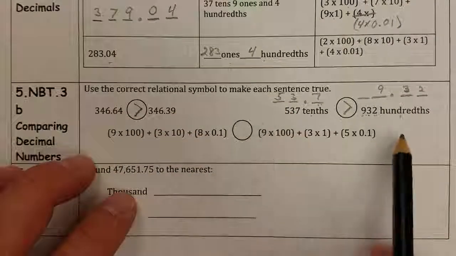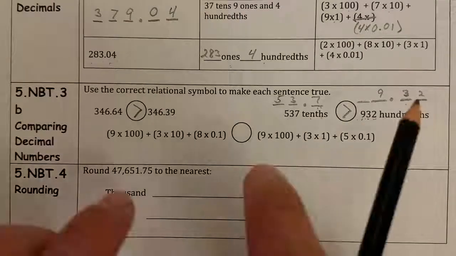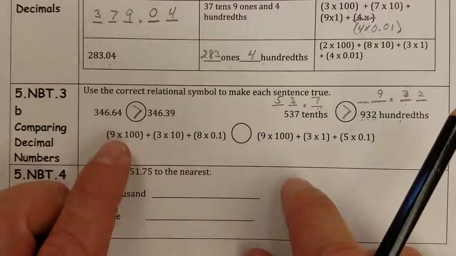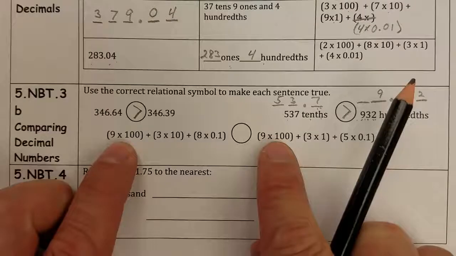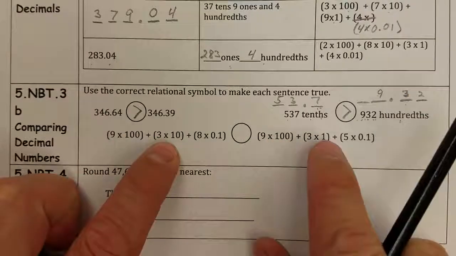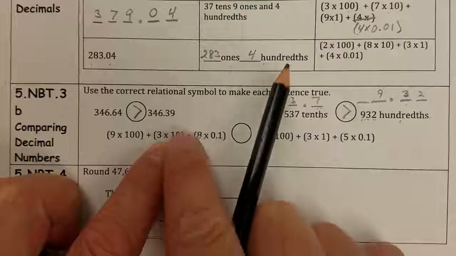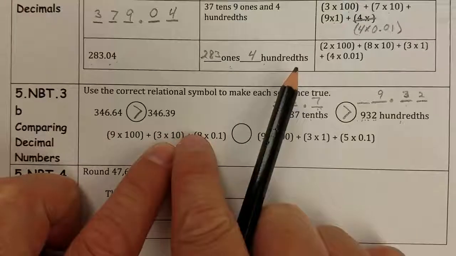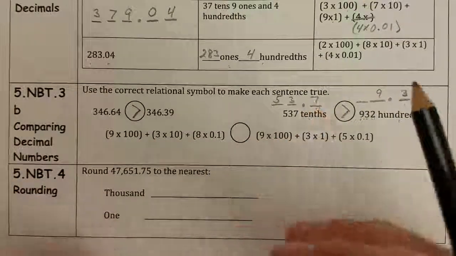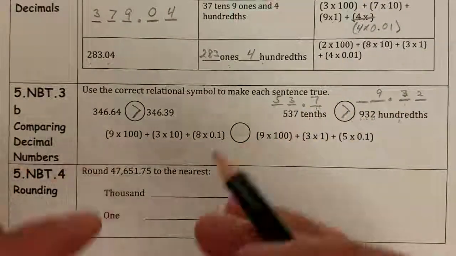Now I'm looking at an expanded form. And again, I can compare these expanded forms. I have hundreds, hundreds, tens, no tens. So that means this number here is larger. I could also convert these to standard form just so I'm absolutely sure.